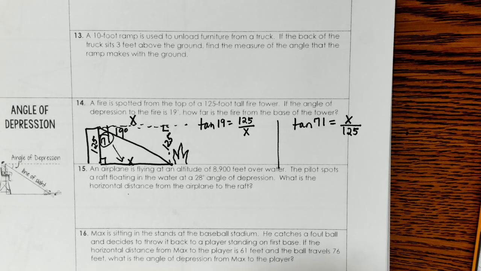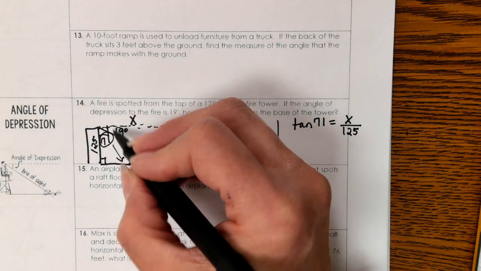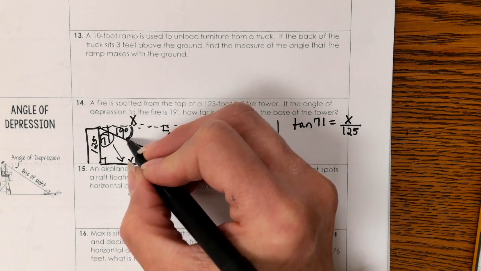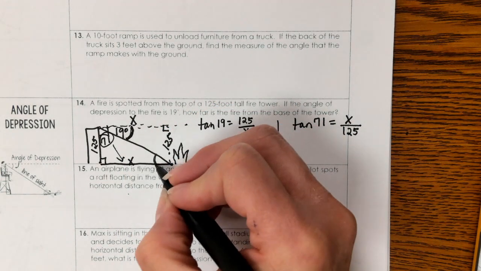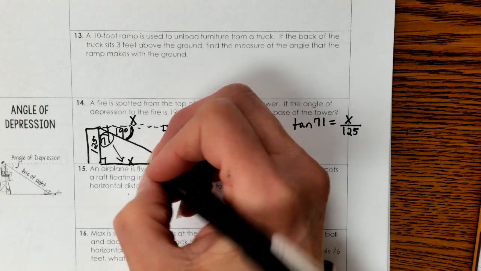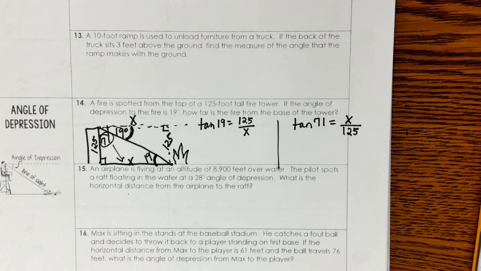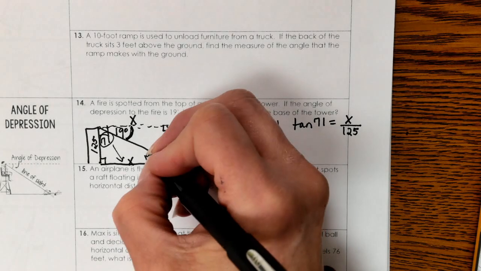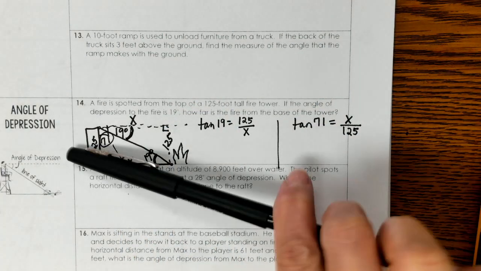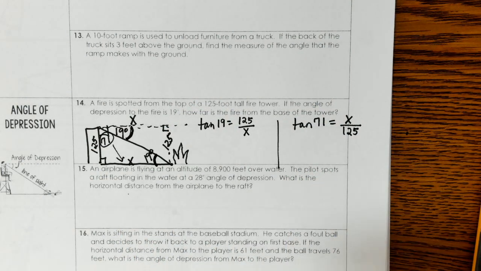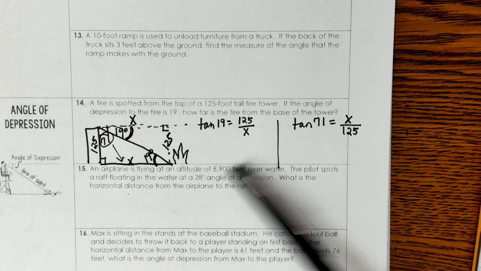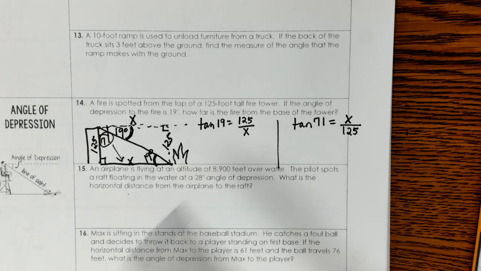And there is even another thing that you could have done. Does anybody remember alternate interior angles? Where that 19 sits, this angle right here, this 19, is equal to that one right here. So you could have moved the 19 down bottom and used it from this triangle. It would still be the same setup, but you're just looking at the picture in different ways.